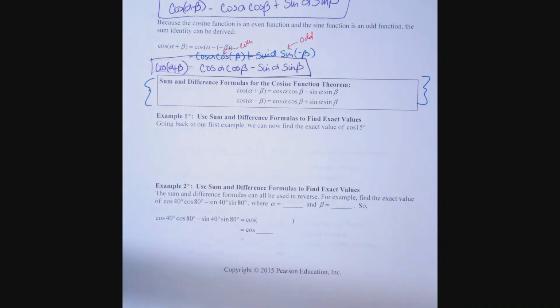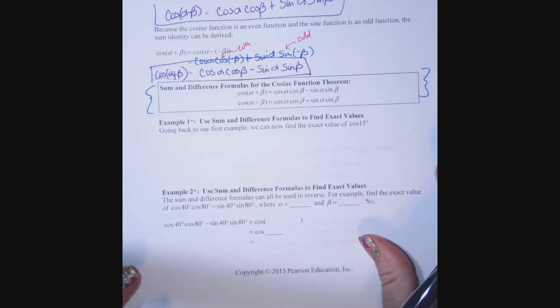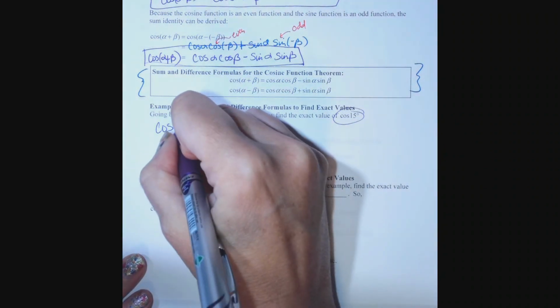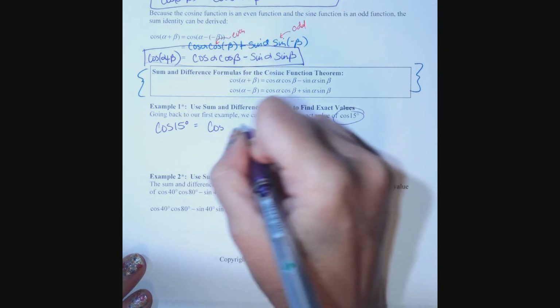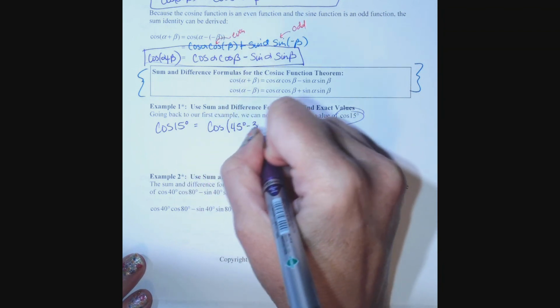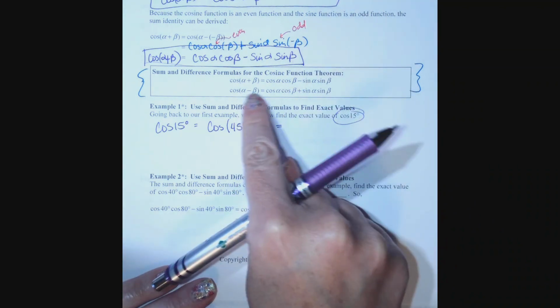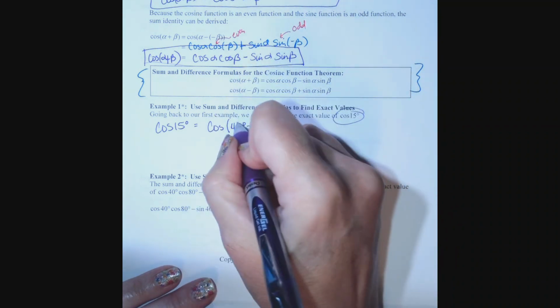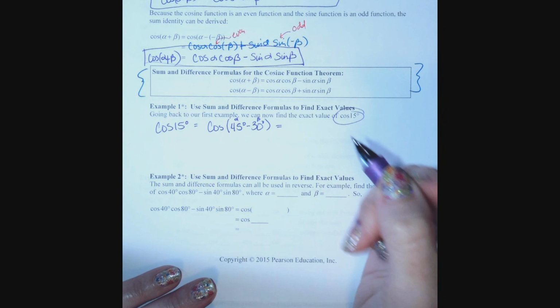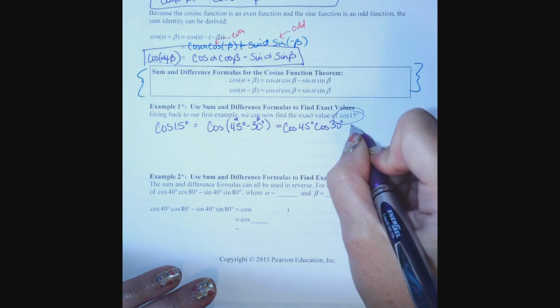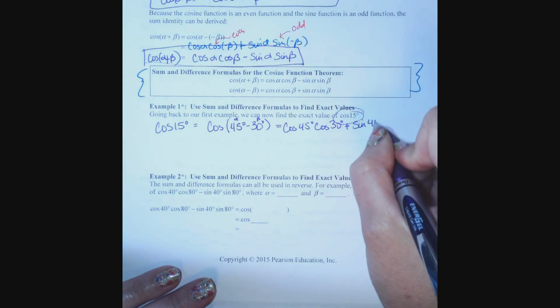Let's go back to our original example. We wanted to know the exact value, not the approximate value, so we can't use our calculator, of the cosine of 15 degrees. Well, cosine of 15 degrees is going to be the same thing as cosine of 45 degrees minus 30 degrees, so we're doing cosine difference. Let's set that up using our cosine difference identity. 45 is our first angle, alpha. 30 is our second angle, beta. So we have cosine of 45 degrees, cosine of 30 degrees, plus sine of 45 degrees, sine 30 degrees.